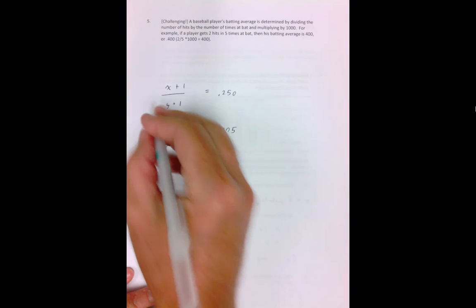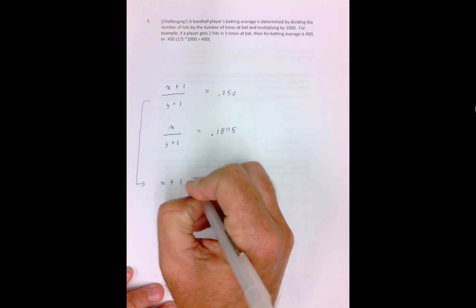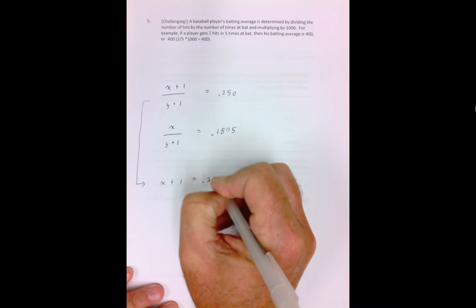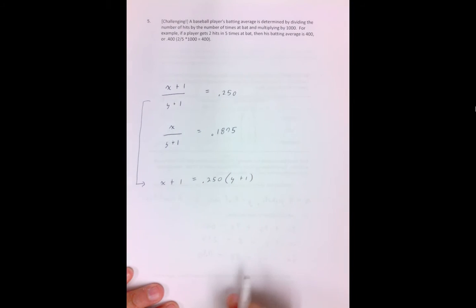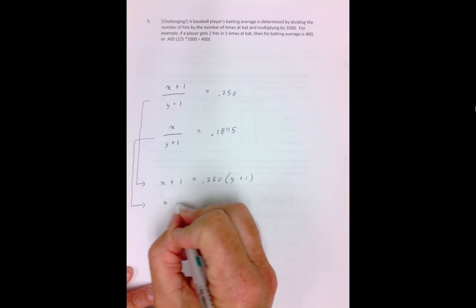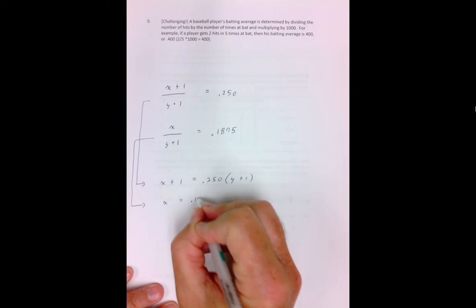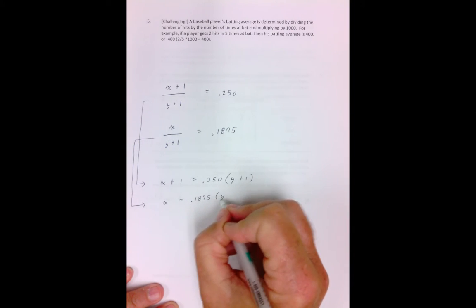Now, I'm going to cross multiply. So this first equation will become X plus 1 equals 0.250 times the quantity Y plus 1. And then this equation, if I cross multiply, will be X equals 0.1875 times Y plus 1.